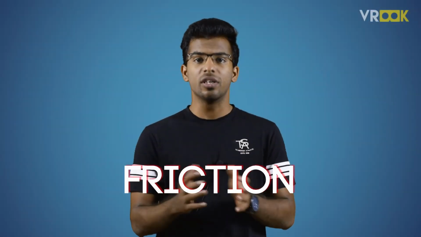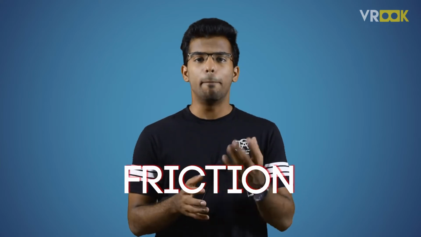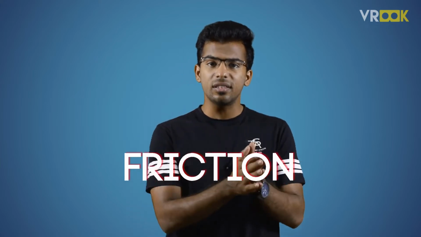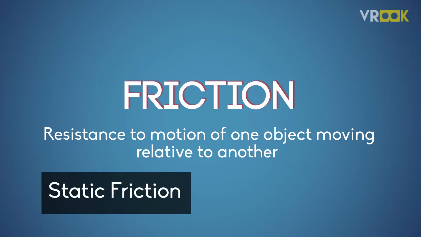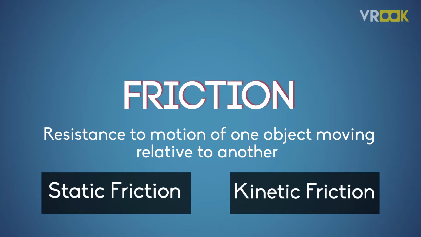Friction as a force cannot be classified. By definition, it is the resistance to motion of one object moving relative to another. So we classify it based on the action that is experiencing the resistance. We have two broad types: static friction and kinetic friction.